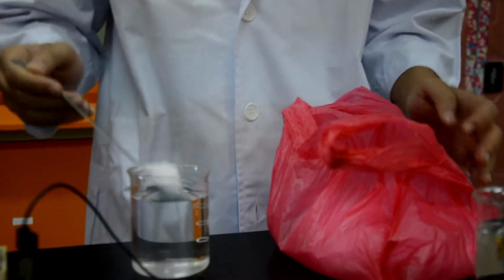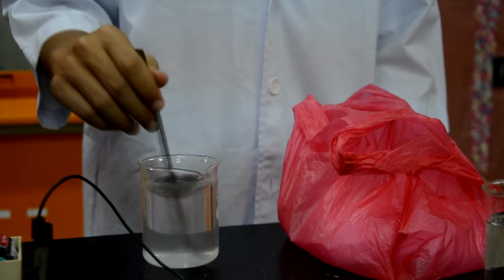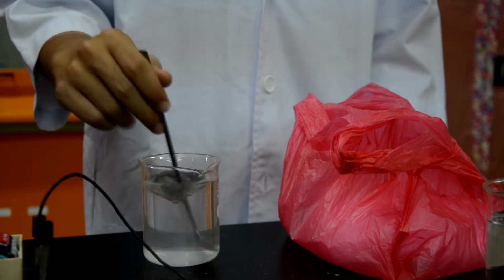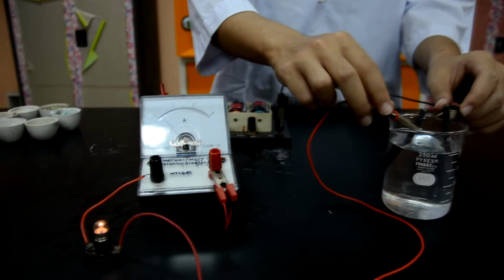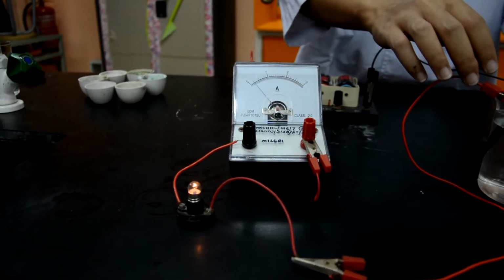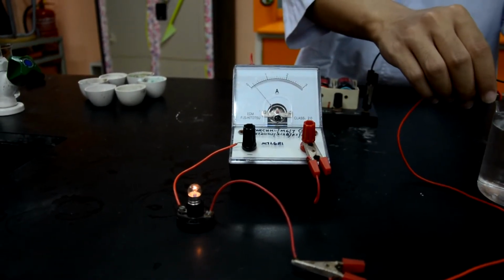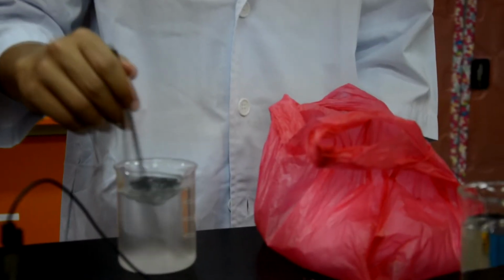Moving on, we will now dissolve table salt into the distilled water. After it is completely dissolved, we then dip the carbon electrodes into the table salt solution. We can observe that there is a deflection on the ammeter, and the light bulb also lights up. This proves that water containing salt will conduct electricity. This solution is called an electrolyte.